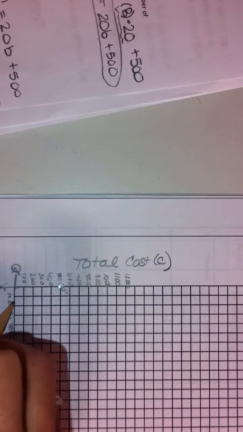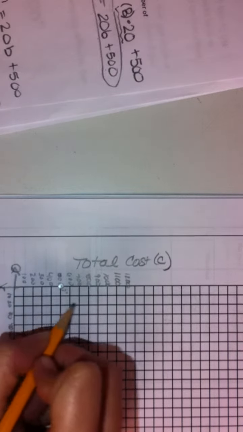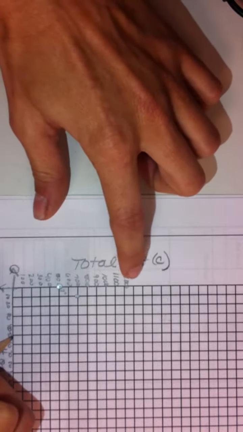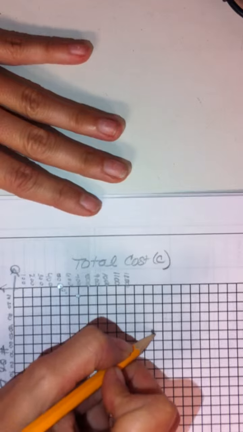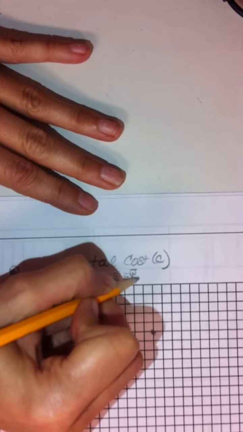Then we skip to 10 boxes, is 700. So all I'm doing is I have this over here and I'm just plotting, this is my x and this is my y. So when my number of boxes is 50, I should meet up with 1,500.